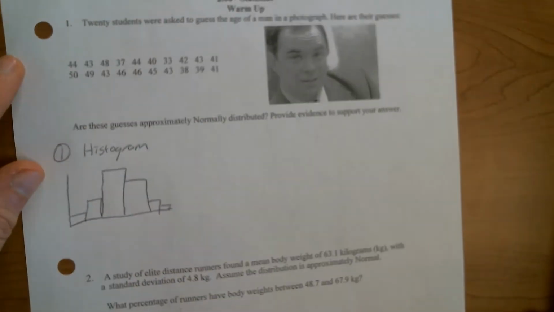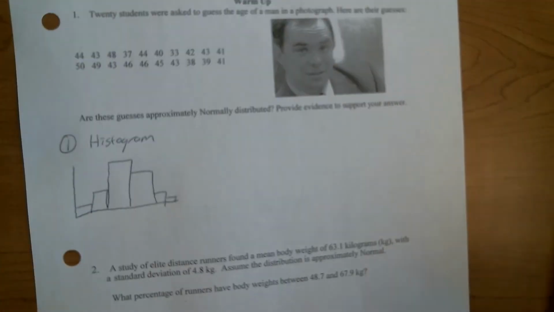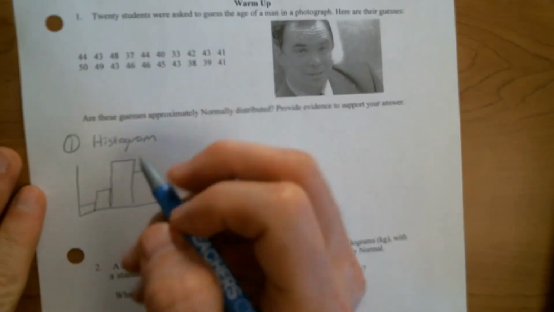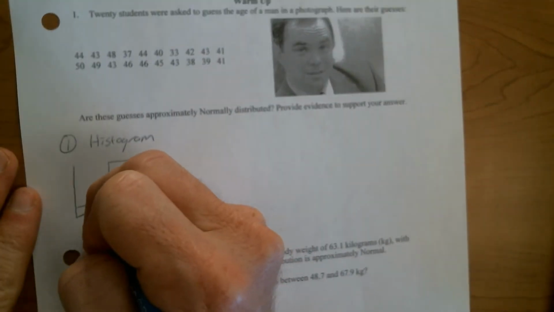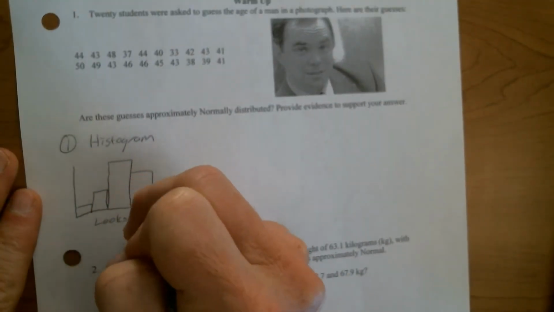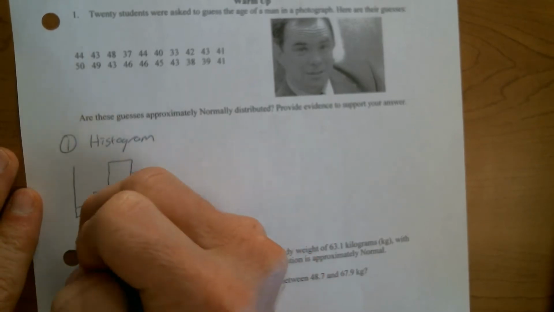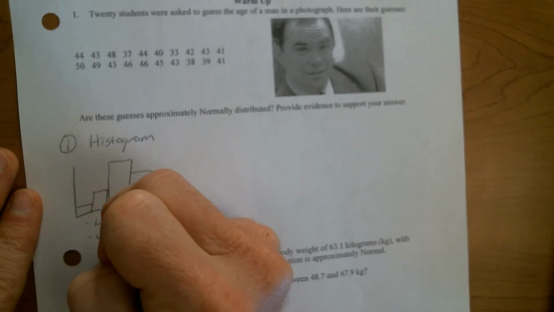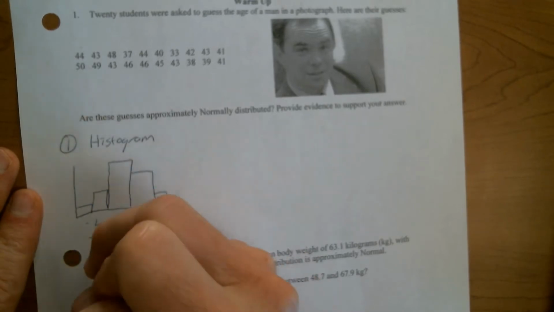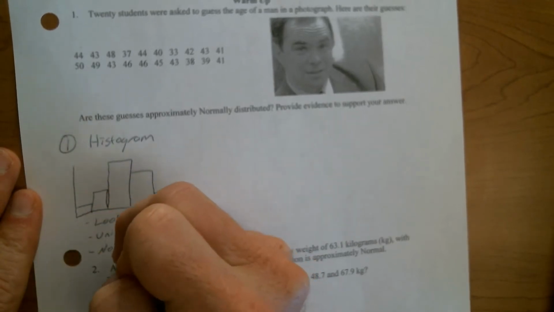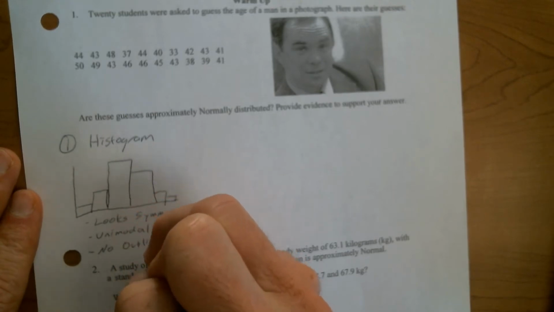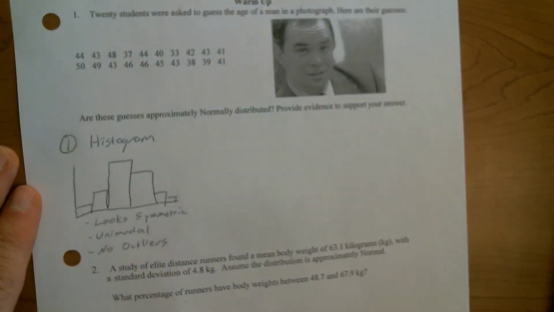All right. And if we're commenting on this, we can say, well, it looks symmetric. It's unimodal, which is good. And it doesn't appear that there are any outliers, at least going by the picture.